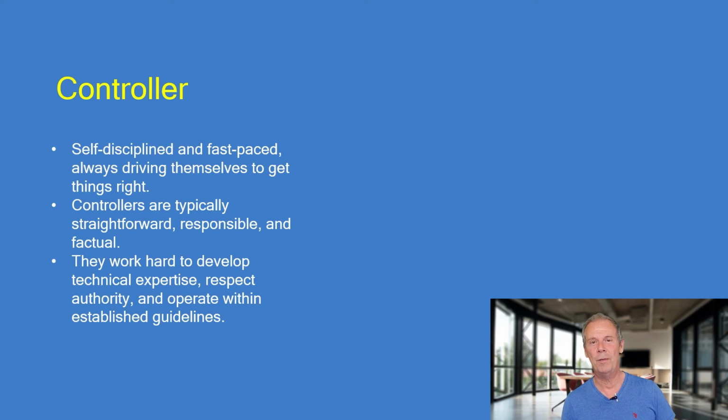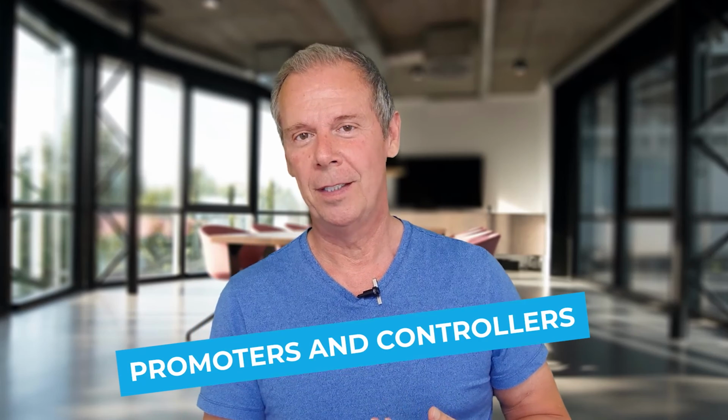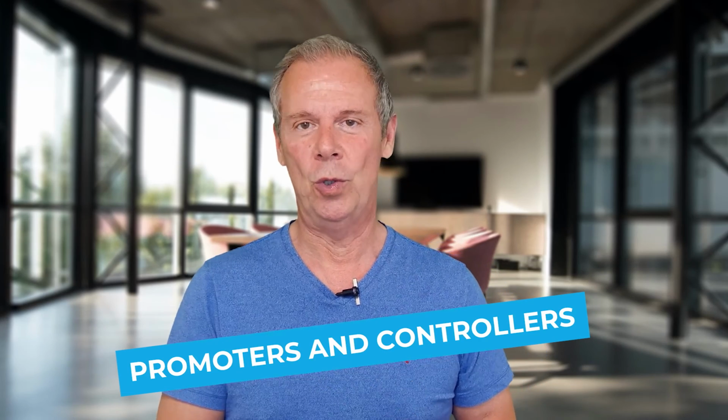All right, let's do a quick review. If you did the test, which was essentially you chose vertically between a formal and informal type of person, and then you chose horizontally between dominant and flow with, that determined which quadrant of personality type you fit into, and there are typically 4 of them. Analytics, supporters, promoters, and finally, controllers.